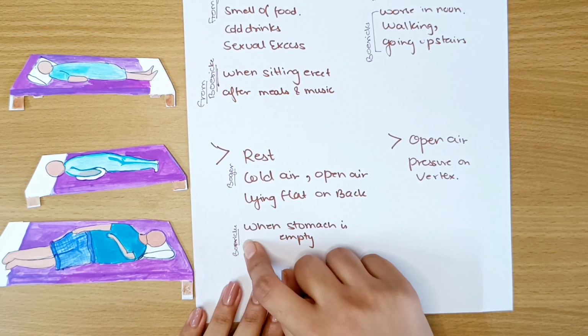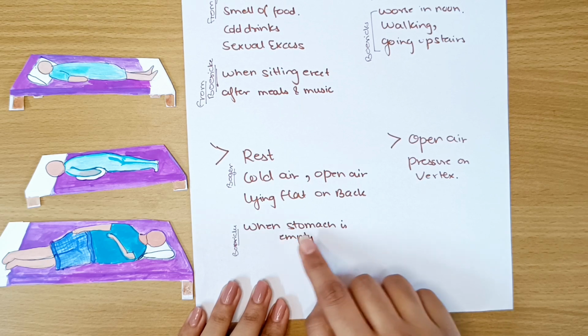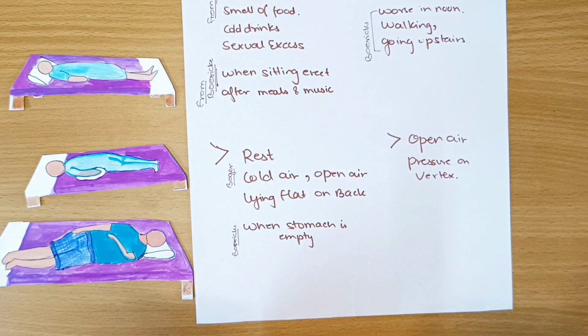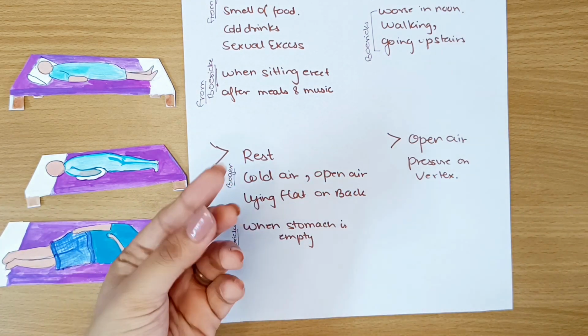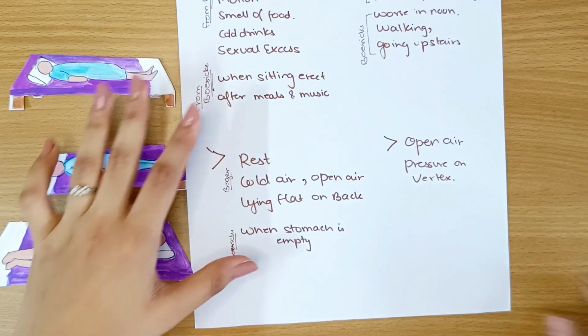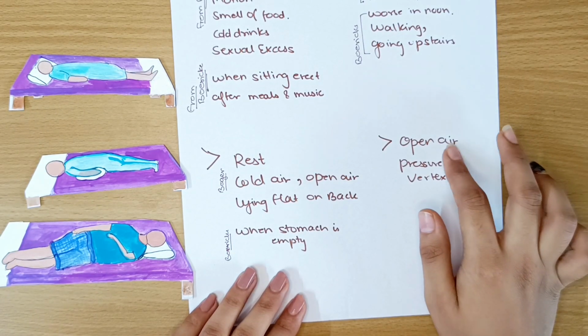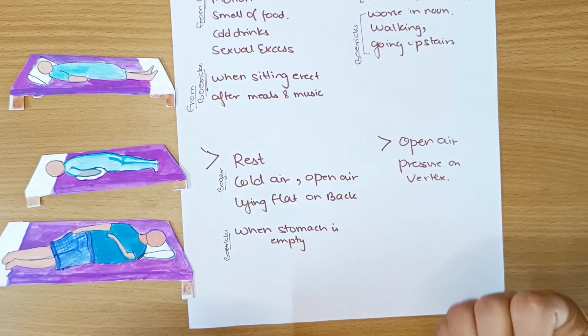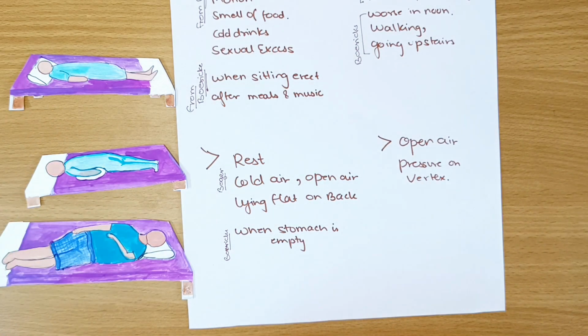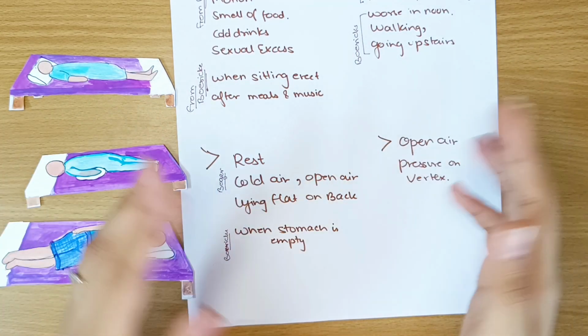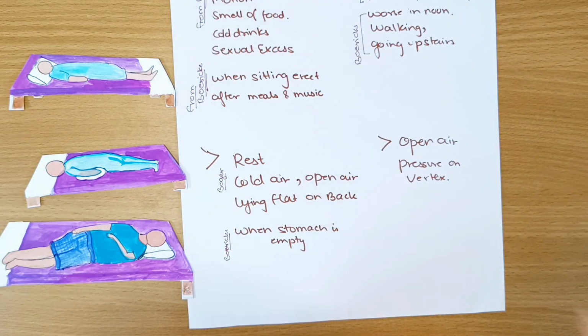Also, Dr. Boericke says when the stomach is empty, they feel very good. We have also seen that there is a sensation in digitalis of faintness and sinking of the stomach with deadly nausea. So they feel very good when the stomach is empty. Then again we see that the amelioration in Cactus grandiflorus is in open air and when there is pressure on the vertex. So here we complete the differentiation between digitalis and cactus.